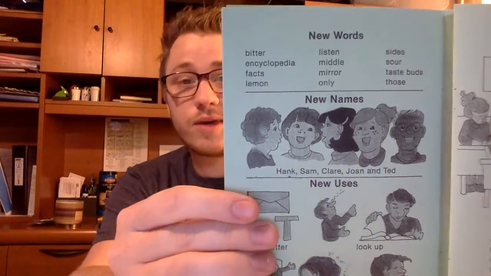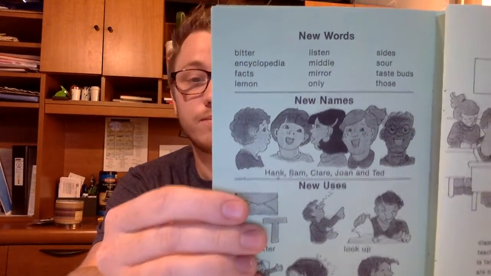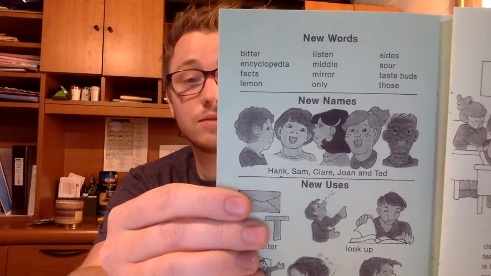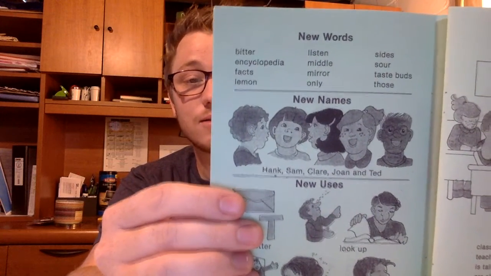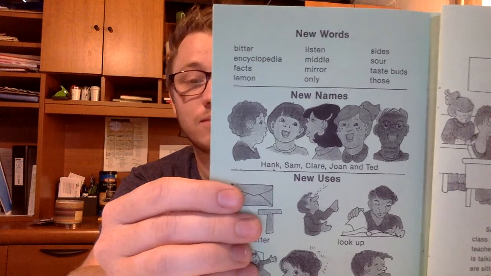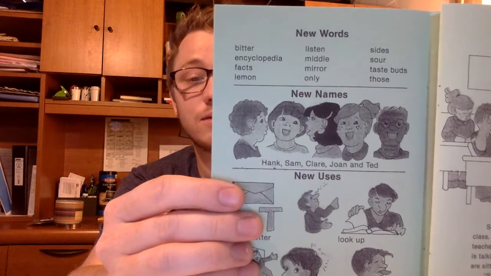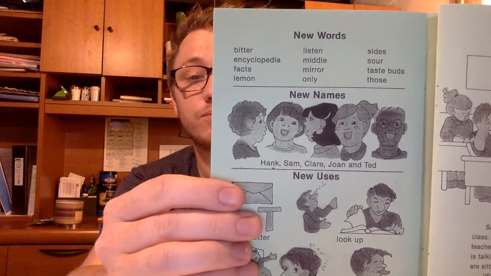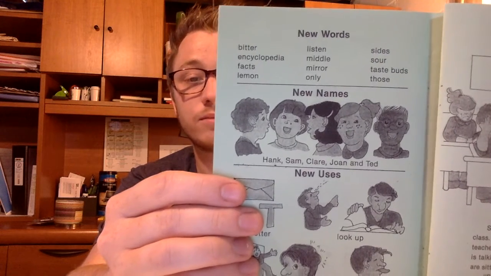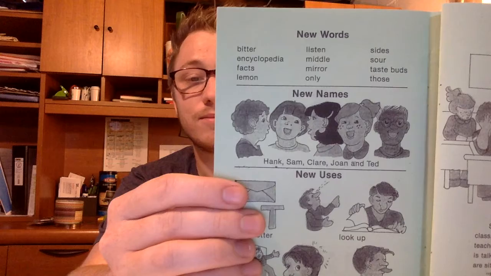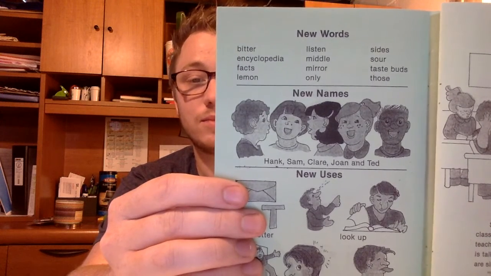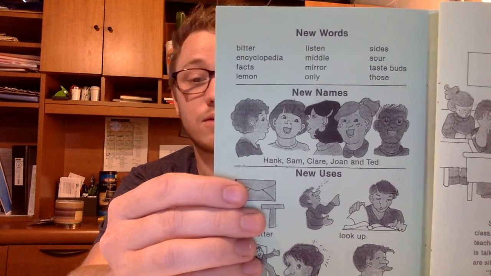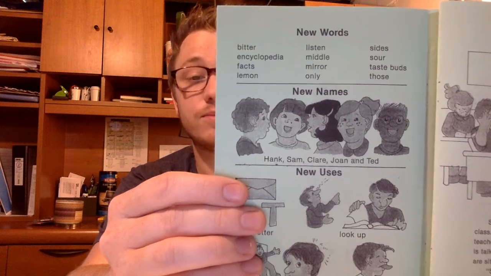Your new words this week are bitter, encyclopedia, facts, lemon, listen, middle, mirror, only, sides, sour, taste buds, those.